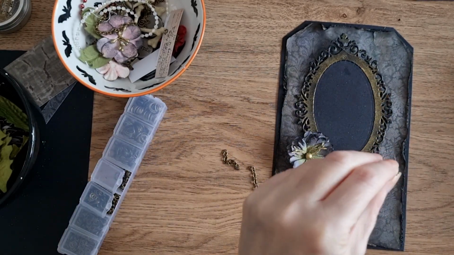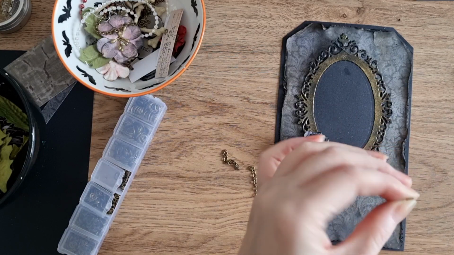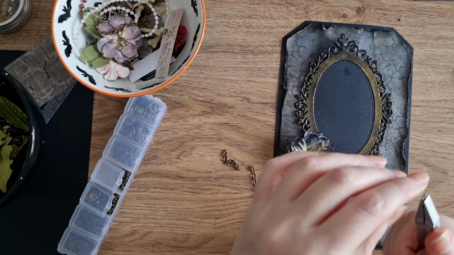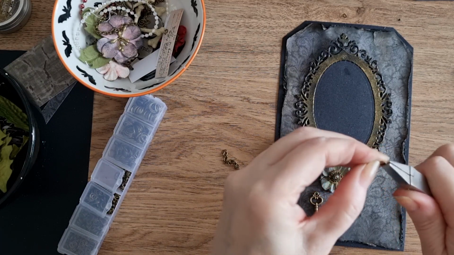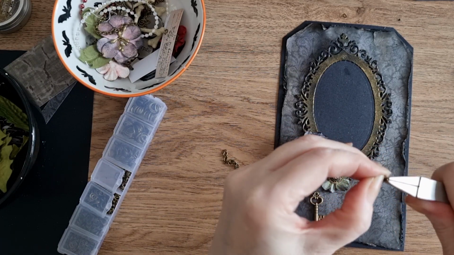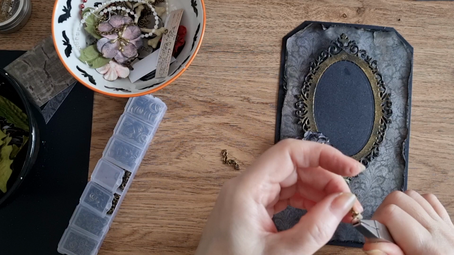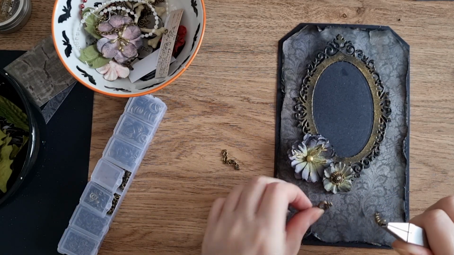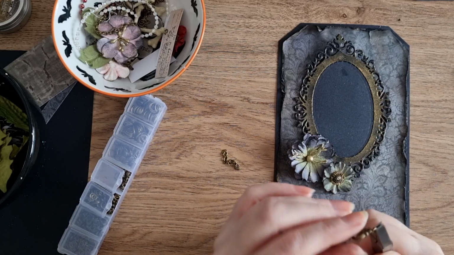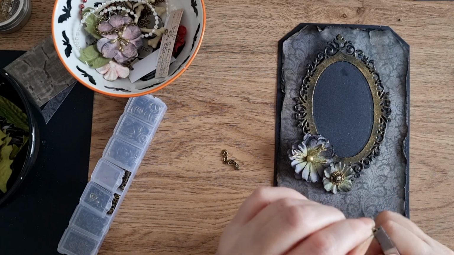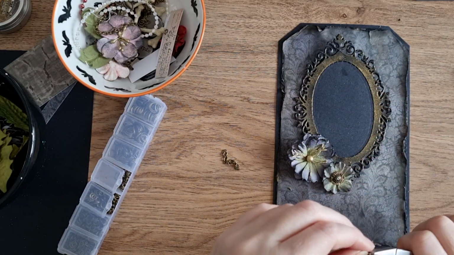Right, so let's get a hoop, link, put that through there, and then this through there. Really, I need my other one.